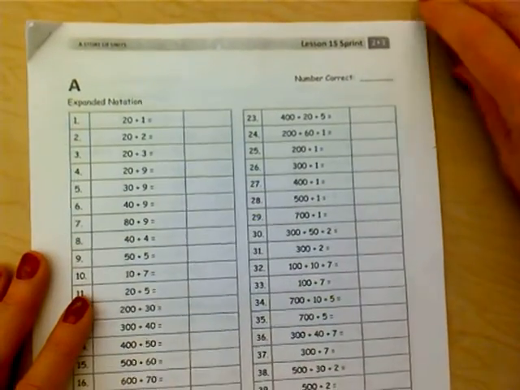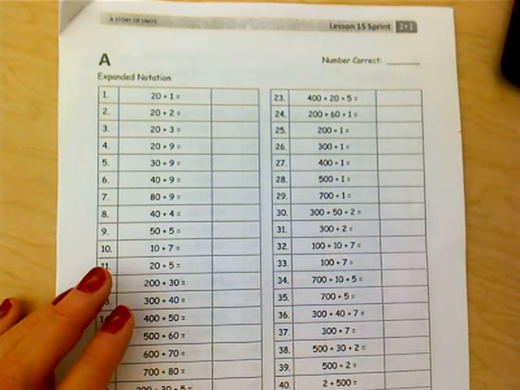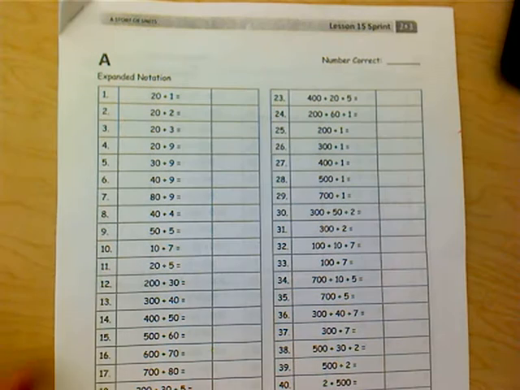I will tell you that this video is going to be rather short because the fluency piece for lesson 15 is actually included in the Eureka video. So this one will be short, only explaining what you're doing, some things that you need to make, and how you should do your exit ticket for lesson 15.